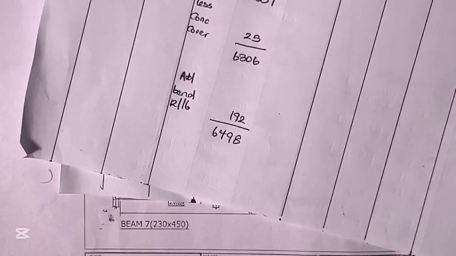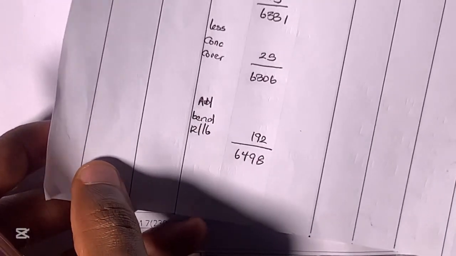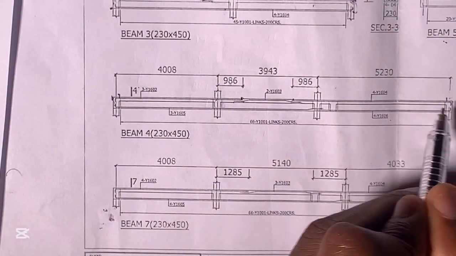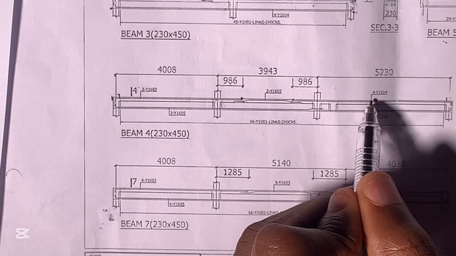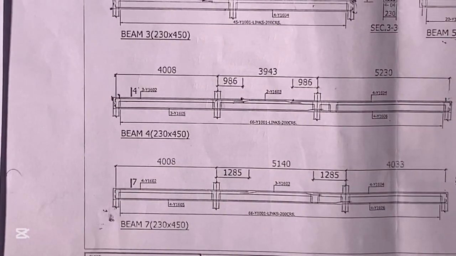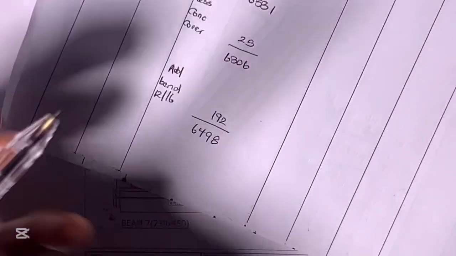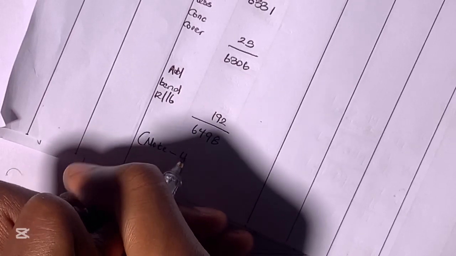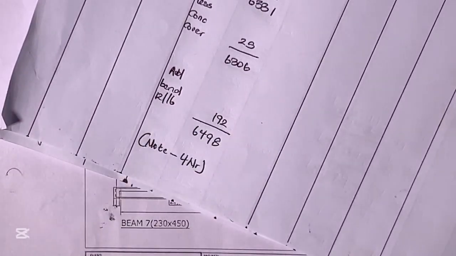So 6498 is the length of the reinforcement we're going to be needing for reinforcement 3, which is this reinforcement here. And there are how many numbers? You can see in the colors, there are 4 in number. So note 4 in number. So doing this, we've measured for reinforcement 3 in beam 4. We'll now go to reinforcement 4.